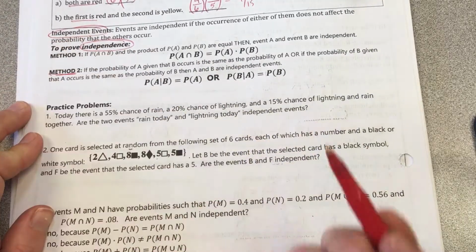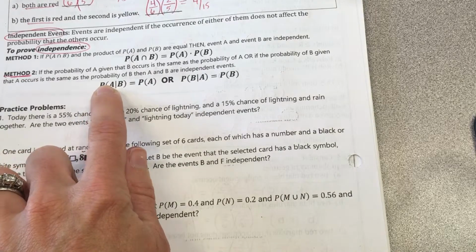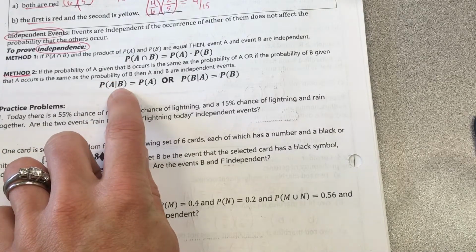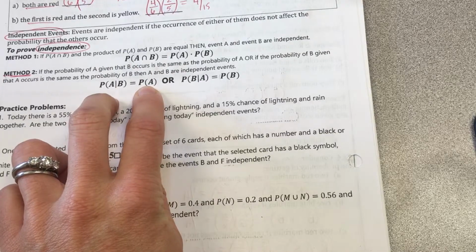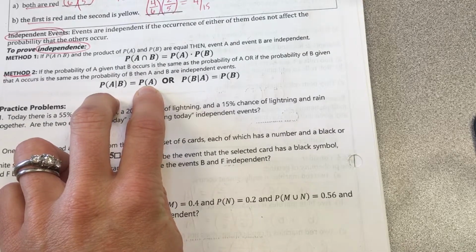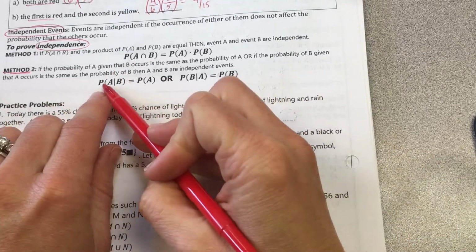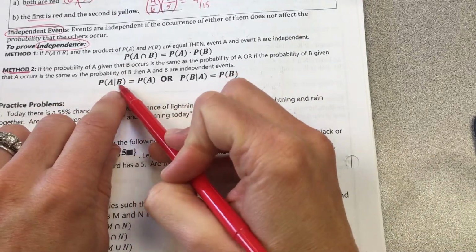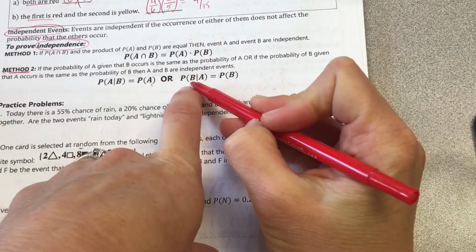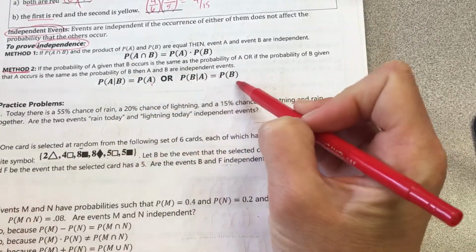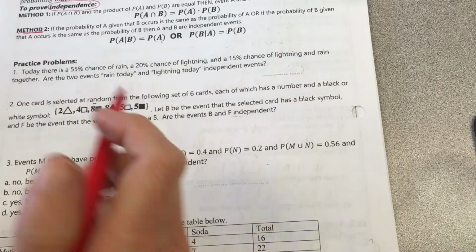Then you have this method too, which is really the same thing. The probability of A given B is the same thing as probability A, because why? They're independent. What does independent mean? They don't affect each other. So the probability of A, given that B has happened, is the same thing as probability A because they don't affect each other. Or the probability of B given A is the same thing as probability of B. Okay? So let's do a problem and see what that looks like.